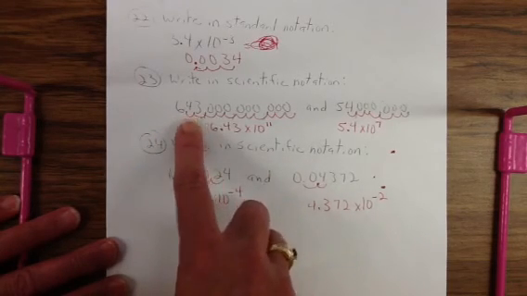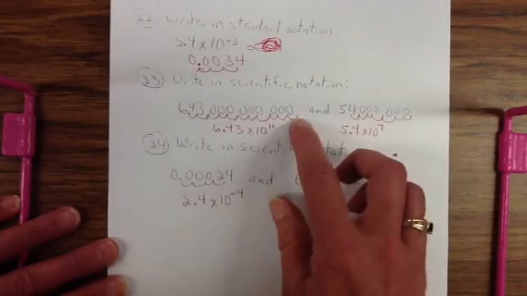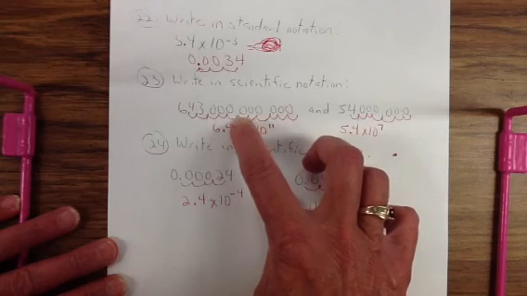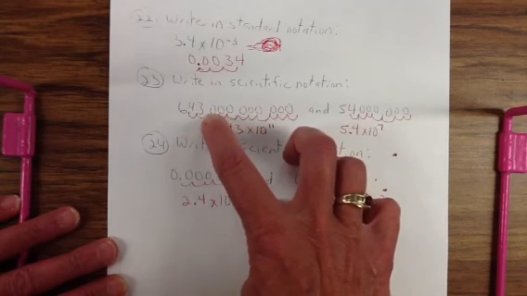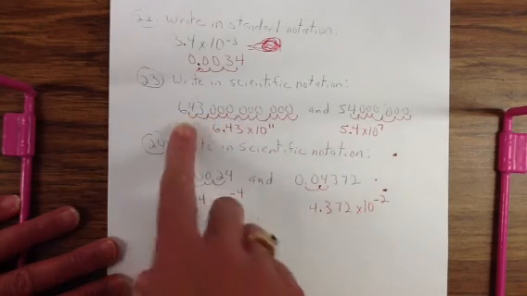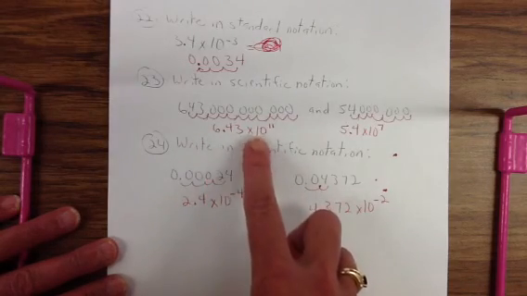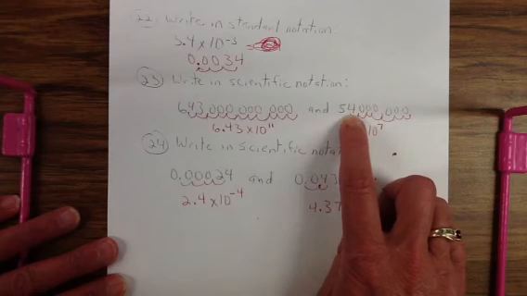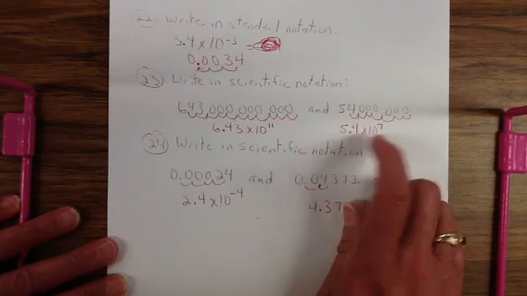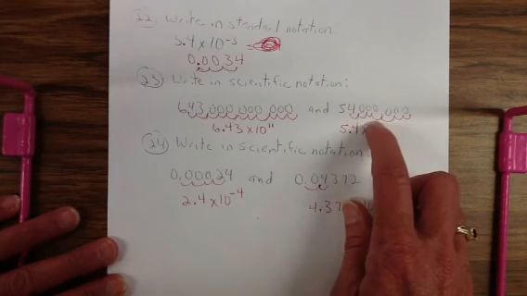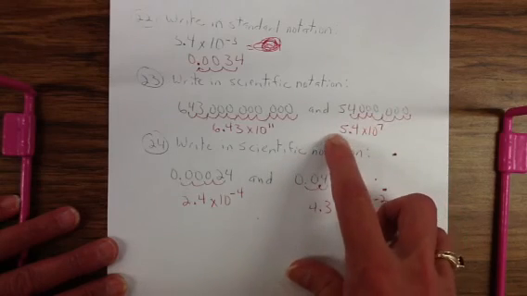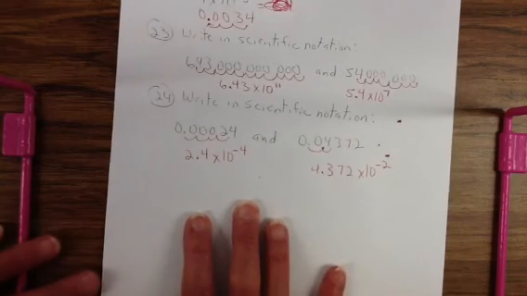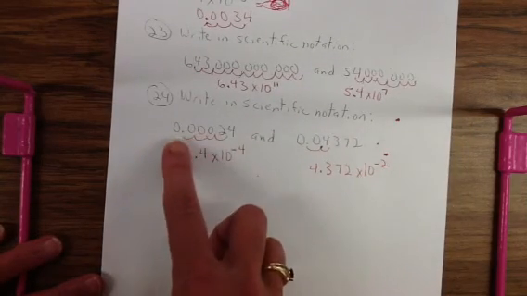Write in scientific notation, this would be 643 billion, and so that was 1, 2, 3, 4, 5, 6, 7, 8, 9, 10, 11 decimal moves, so 6.43 times 10 to the 11th. This is 54 million, and so that would be 1, 2, 3, 4, 5, 6, 7 decimal moves, 5.4 times 10 to the 7th.